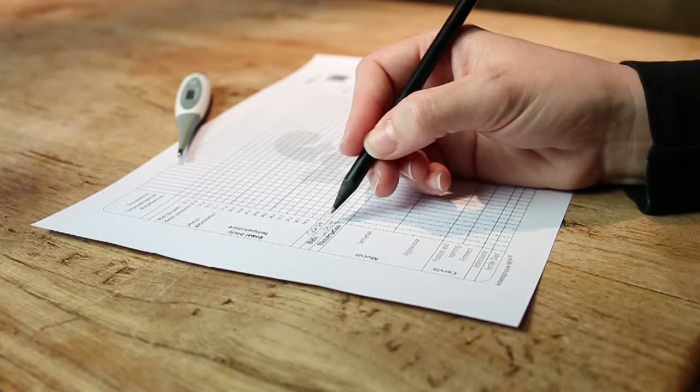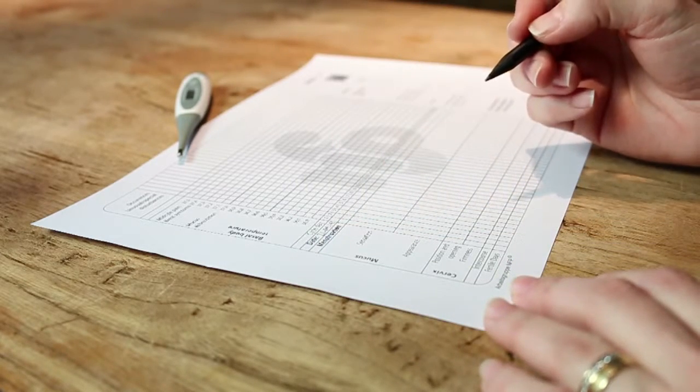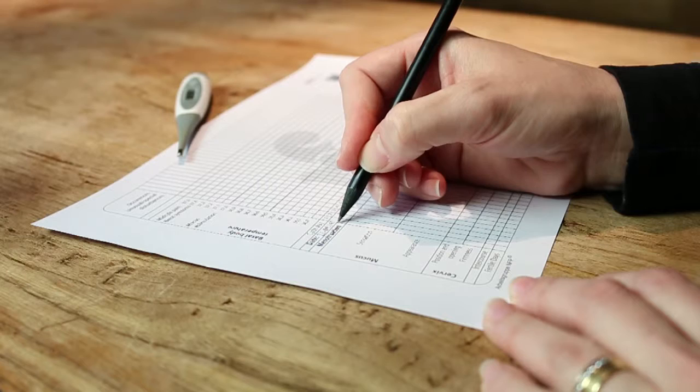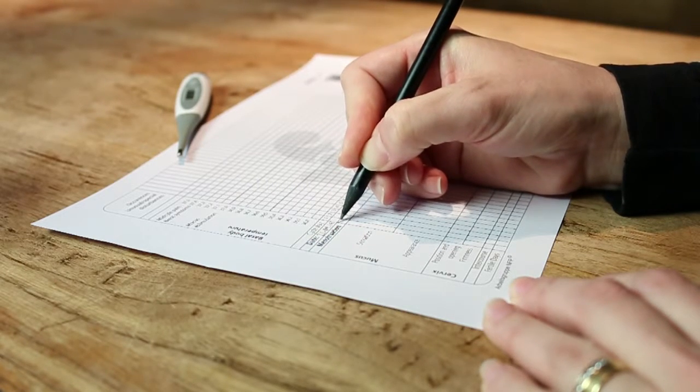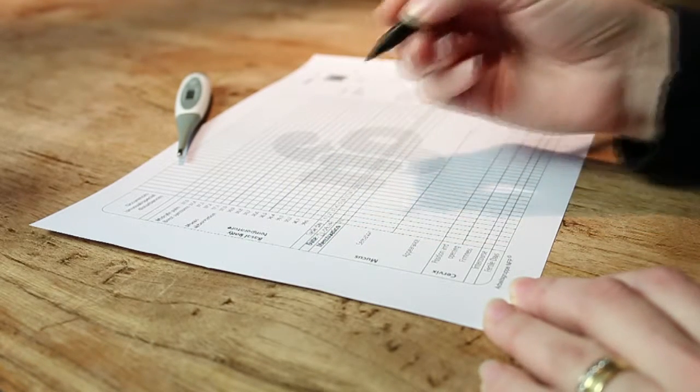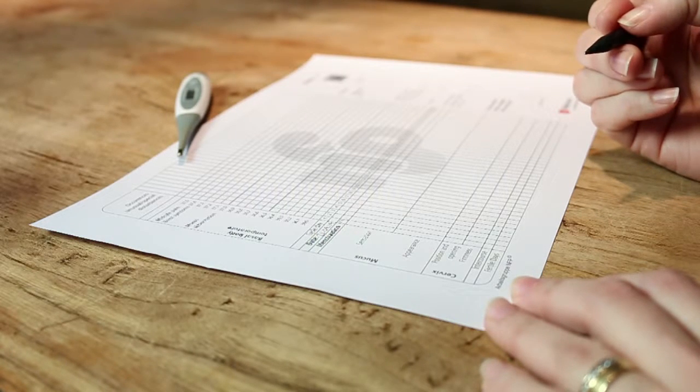Below the date row, you should record details of your menstrual bleed. The heaviness of your bleed can be documented with lines of varying lengths. Very light bleeding or spotting is recorded with a dot.